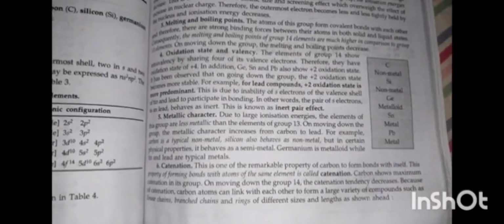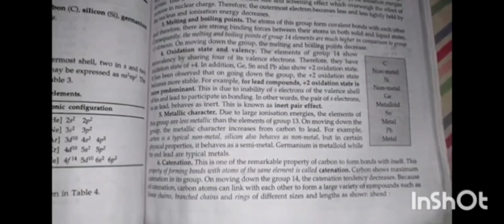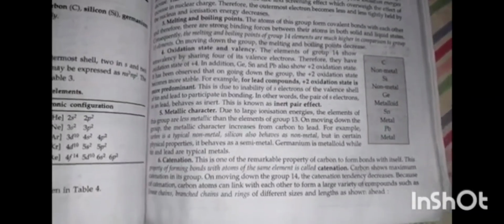Third is melting and boiling points. The atoms of this group form covalent bonds with each other and therefore there are strong binding forces between their atoms in both solid and liquid states. Consequently, the melting and boiling points of group 14 elements are much higher in comparison to group 13 elements. On moving down the group, the melting and boiling points decrease.